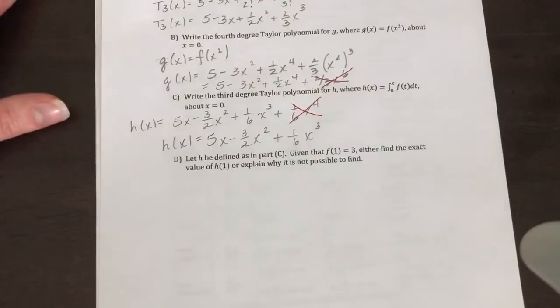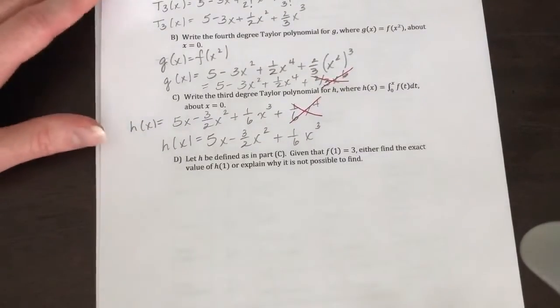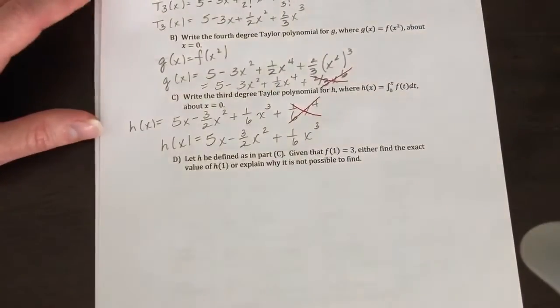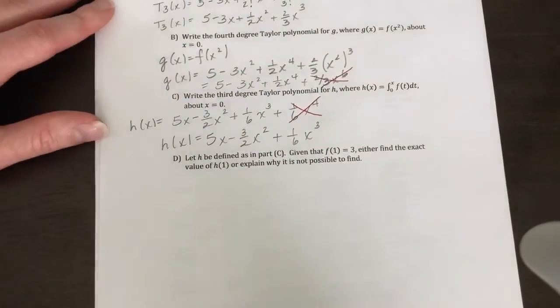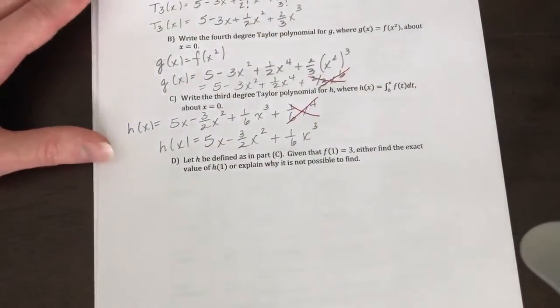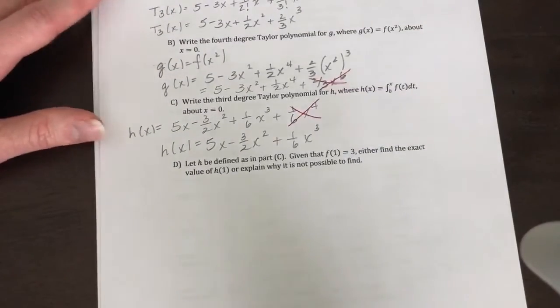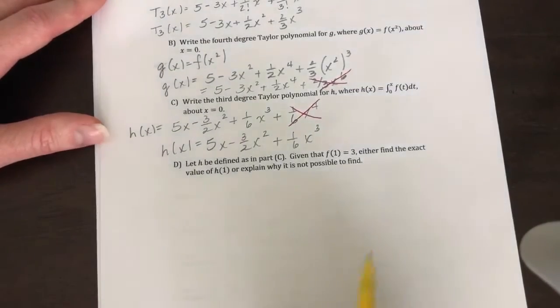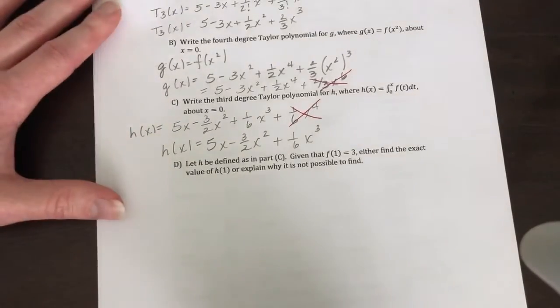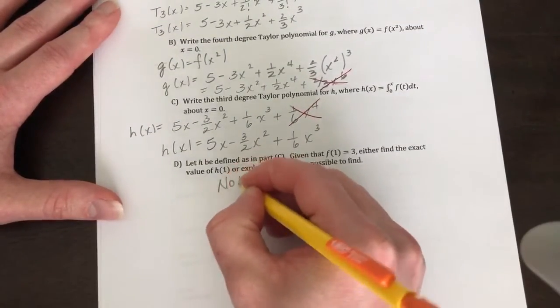As we continue this on forever, we're not going to know what those values are because we're only doing a third degree polynomial. So it's not possible to know the actual value of h of 1.